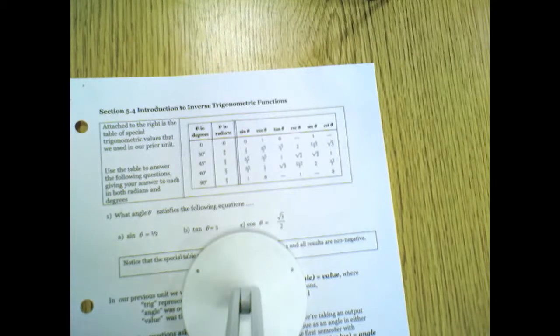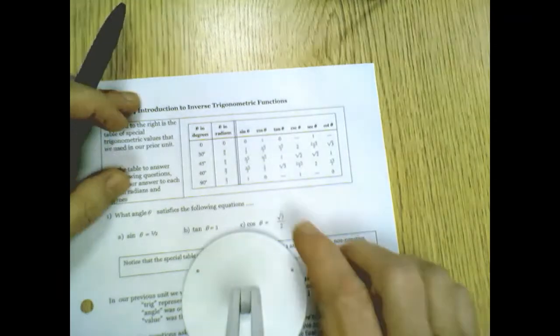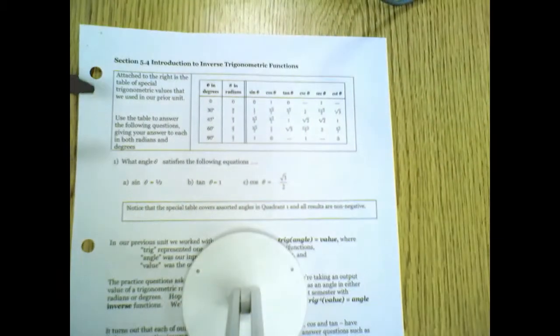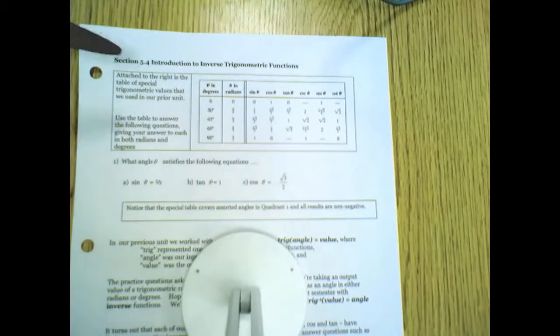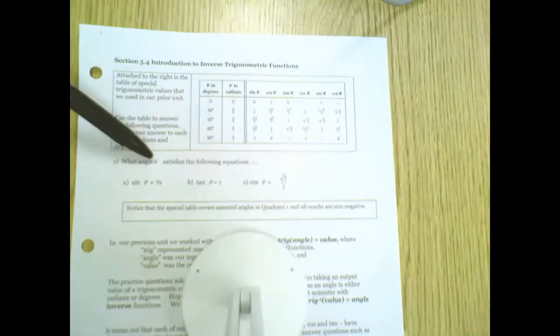To start with, we have just our good old reference table that we used in our last section and our last unit test. These were a series of popular quadrant 1 reference angles. We had an angle, we looked up a trig value. Now we have a series of questions that ask us to work in the opposite direction. So what I asked to begin with is, use this table and answer the following questions, giving the answers in both radians and degrees. What angle theta would satisfy the following equations?